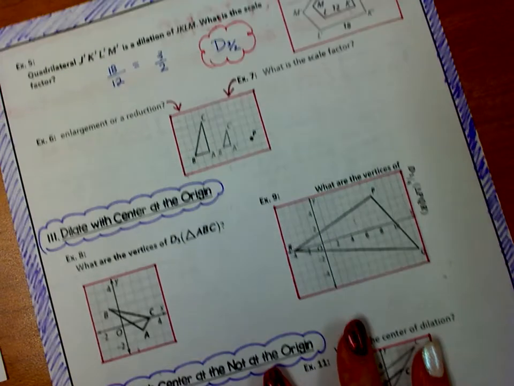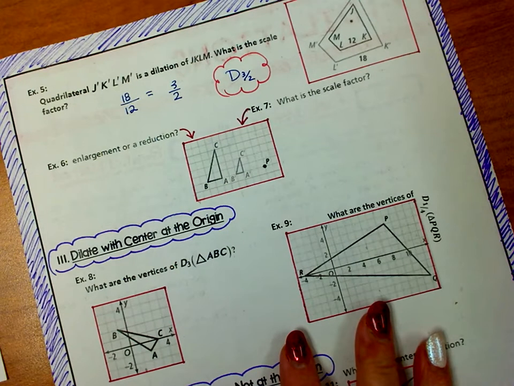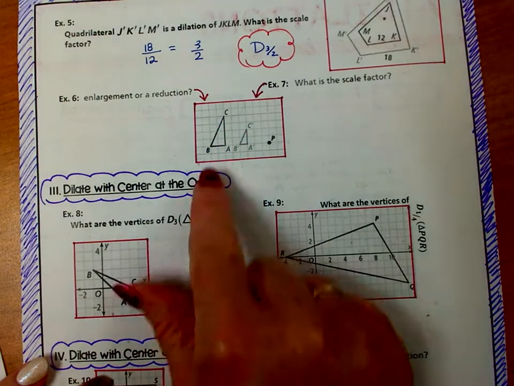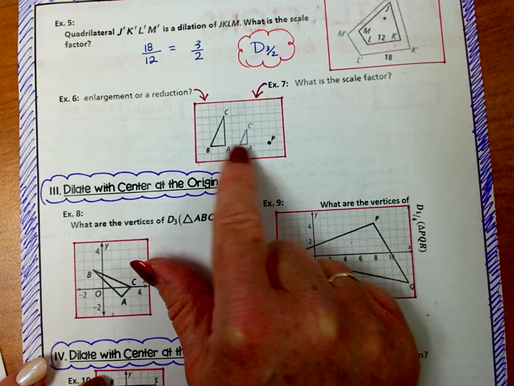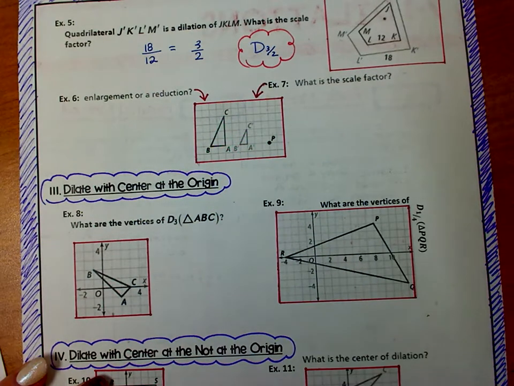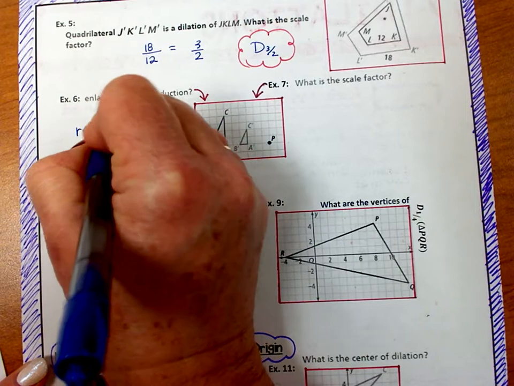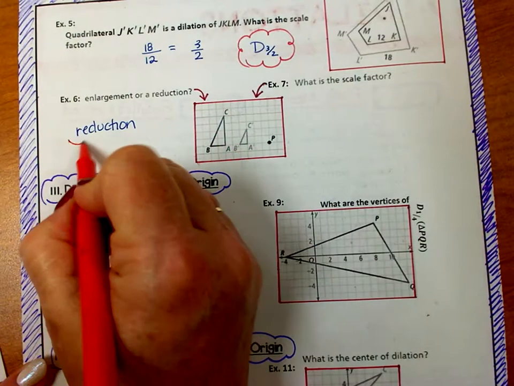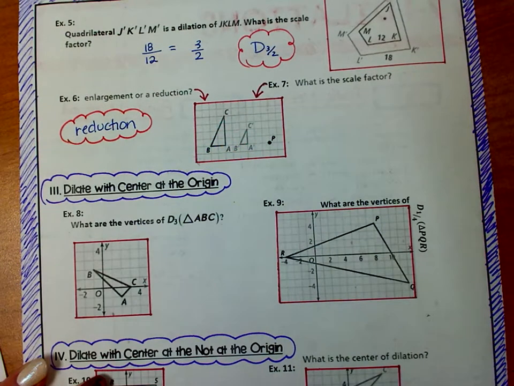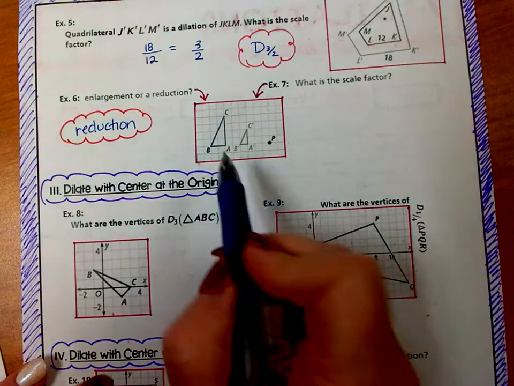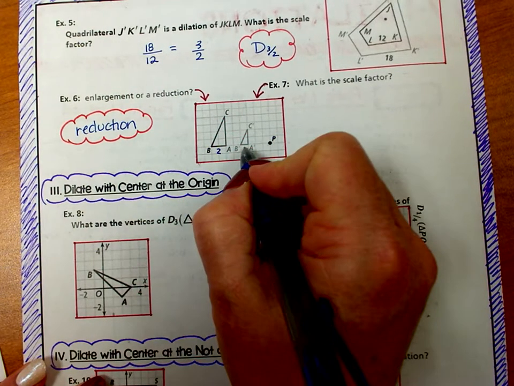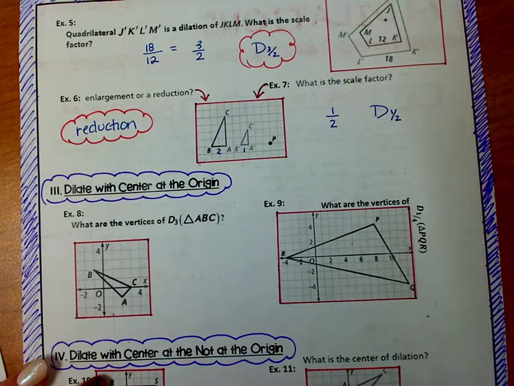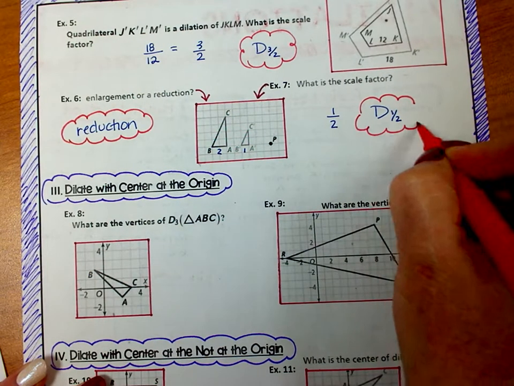Now, we have one more. This one right here, example 6. Okay, so is this one going to be an enlargement or a reduction? So we're going from here to here. Okay, clearly, since it's getting smaller, it's a reduction. And how about that scale factor? What do you think the scale factor is? Well, from this one, this one is 2, this one is 1. So 1 over 2, we have a dilation factor of 1/2. That's not too hard, is it?